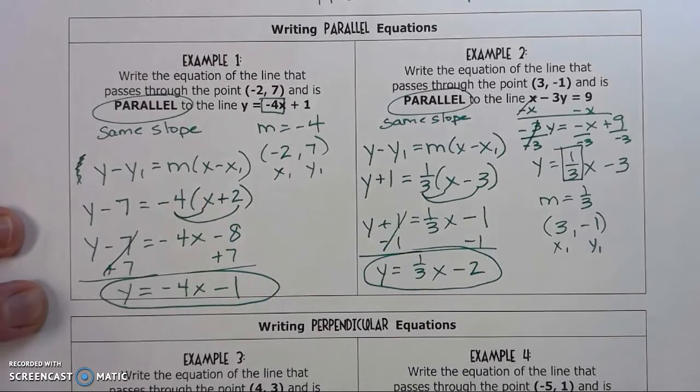Okay, I'll give you just a second to write those both down. Feel free to pause the video if you want to copy something down. And we're going to continue.